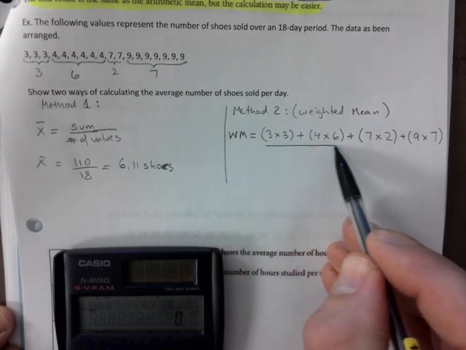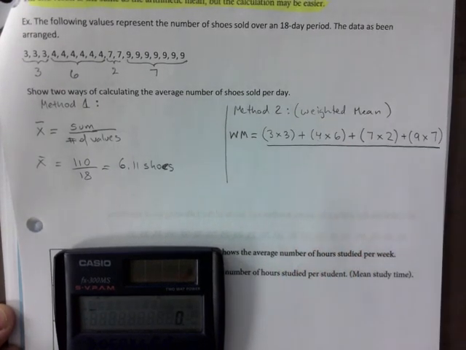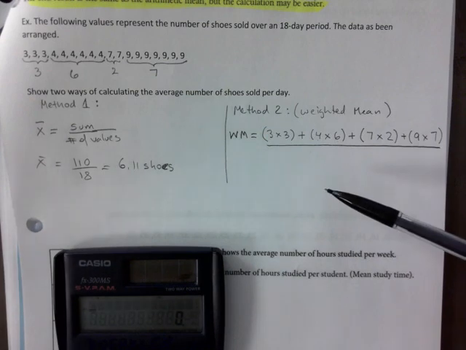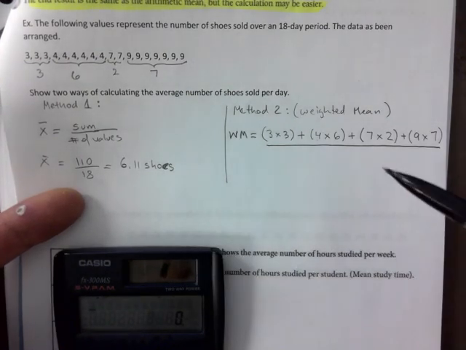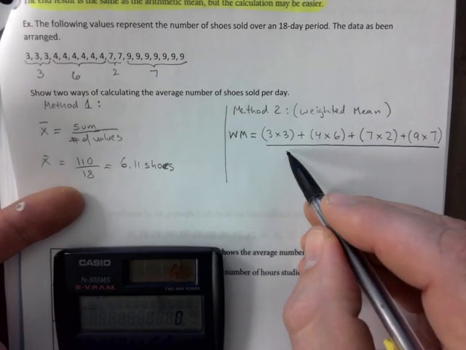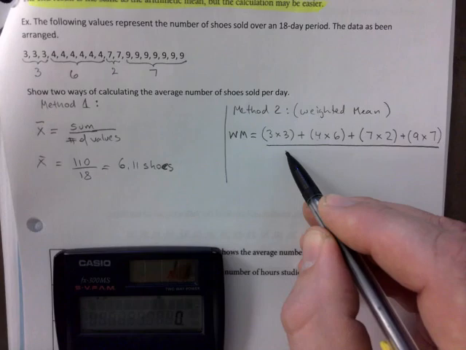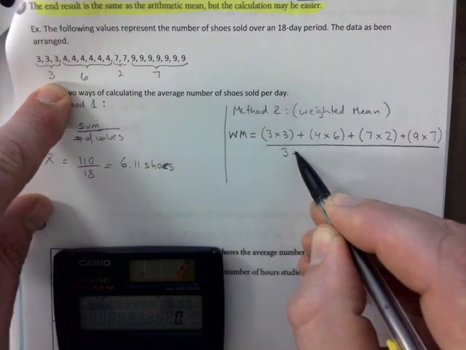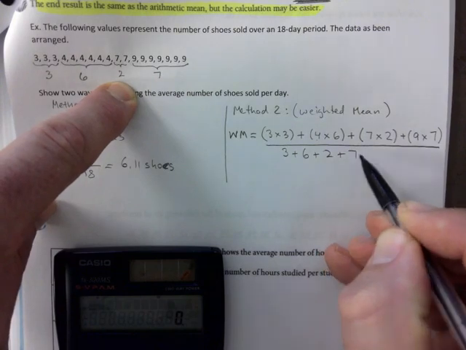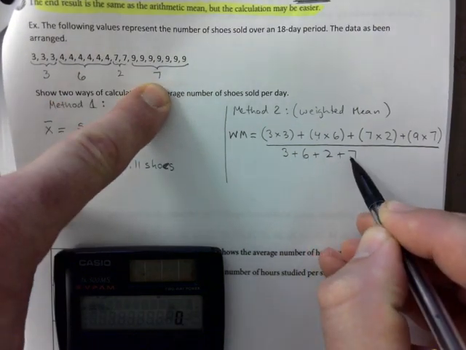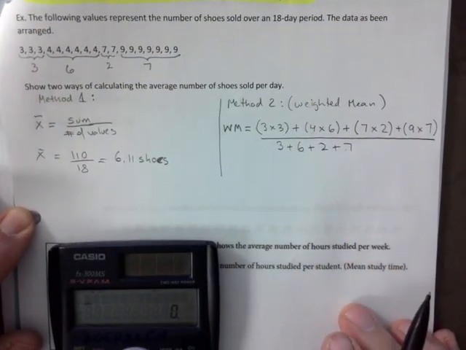What are we going to divide this by? 18, right? Because at the end of the day, we're considering 18 numbers. So watch what I'm going to do here. Just look up. I'm not just going to write 18. I'm going to actually go, we considered 3 and 6 and 2 and 7 values, right? We considered the number of values that are there.